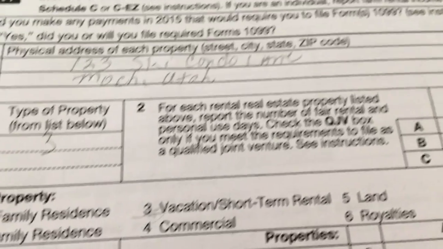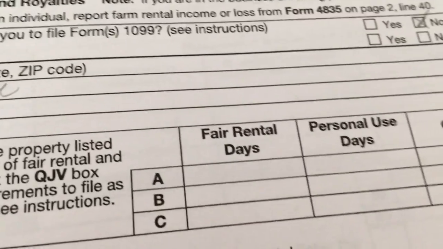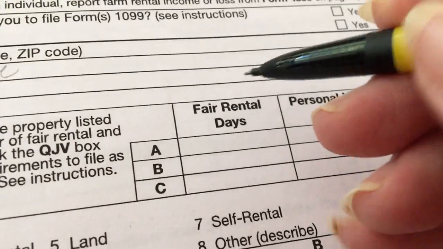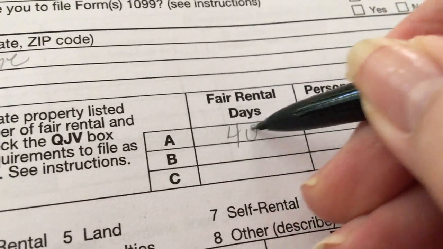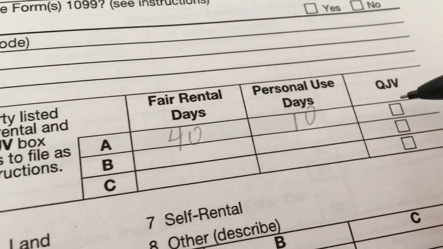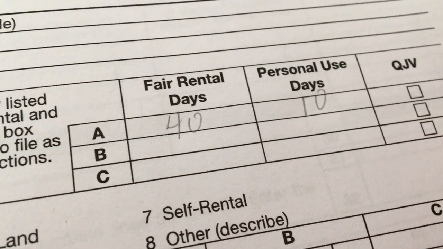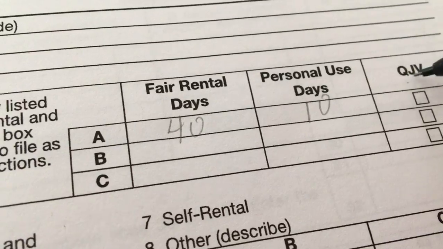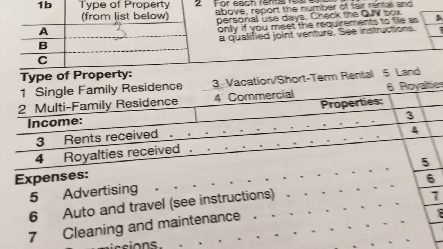where was this? I'm trying to hold this thing and look. Okay, how many days was it rented? It was rented for 40 days. It was used for 10 personally. So the total then would be 50. Not sure what the QJV is. Okay, so plug that in.